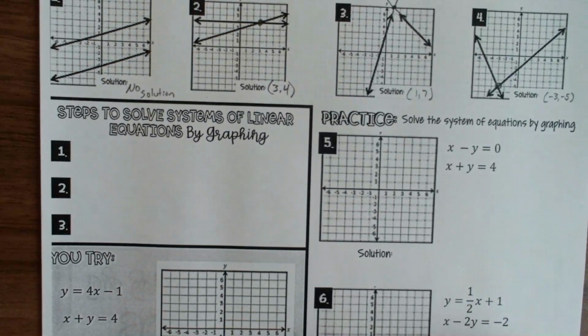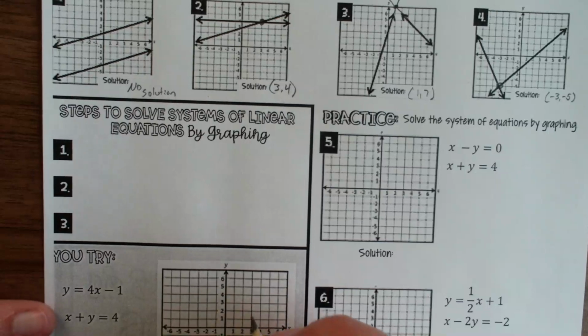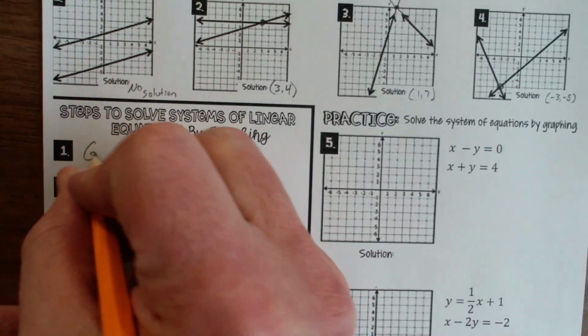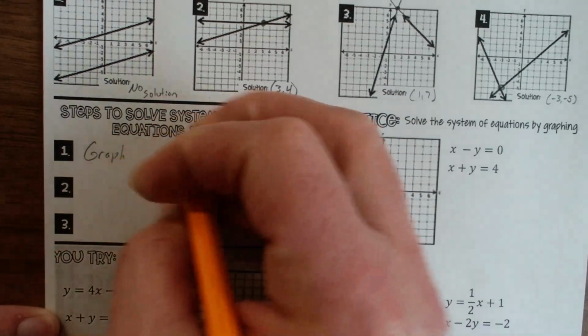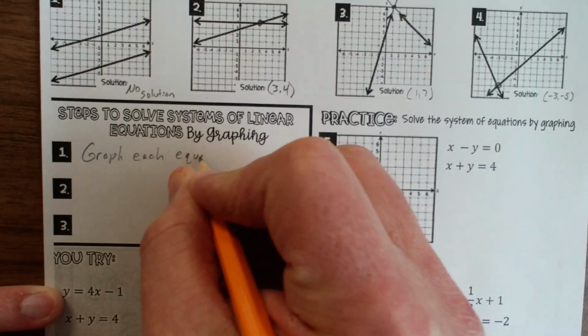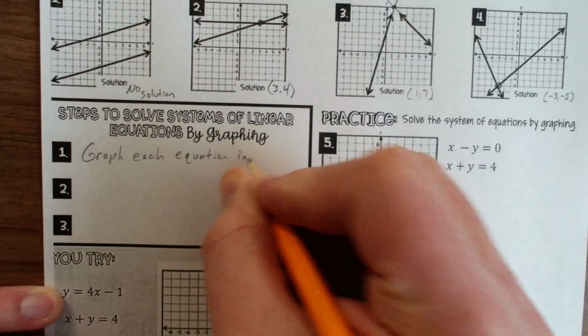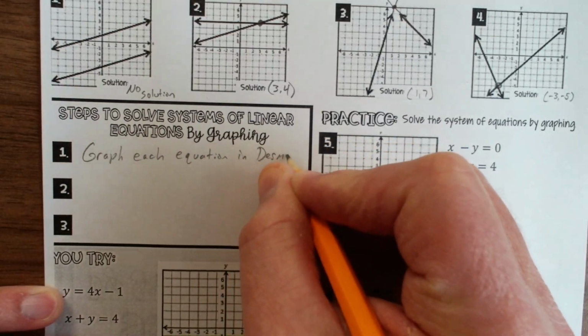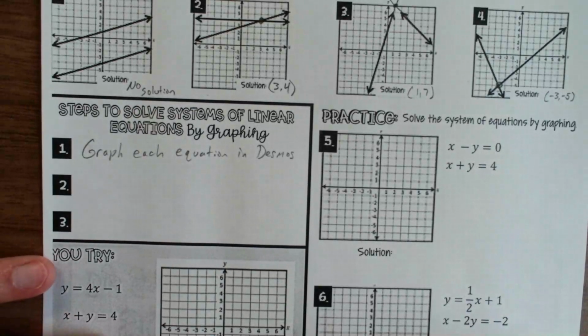This is going to be the most common way that we're going to solve. So we need to graph each equation in Desmos or on a coordinate plane.